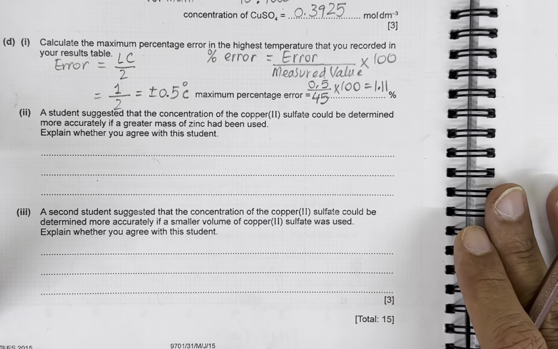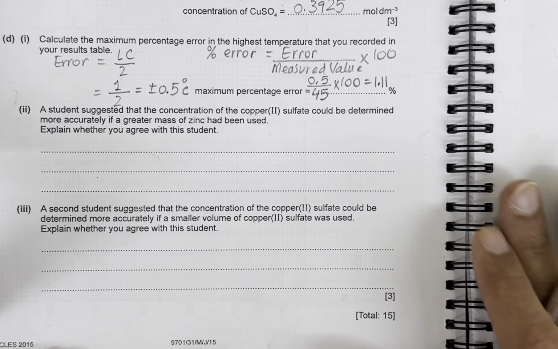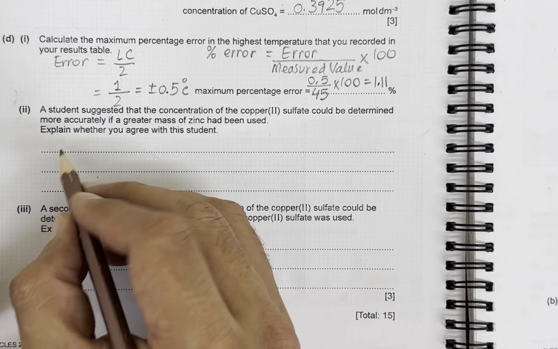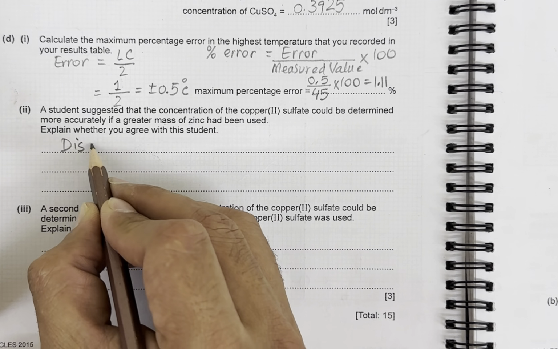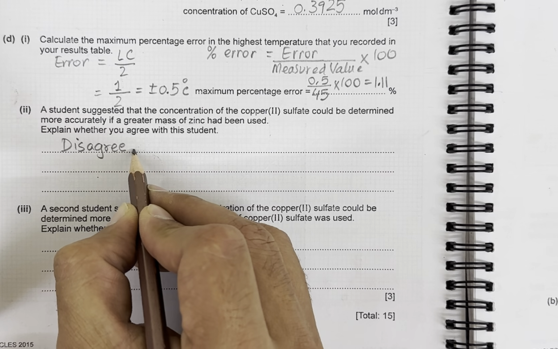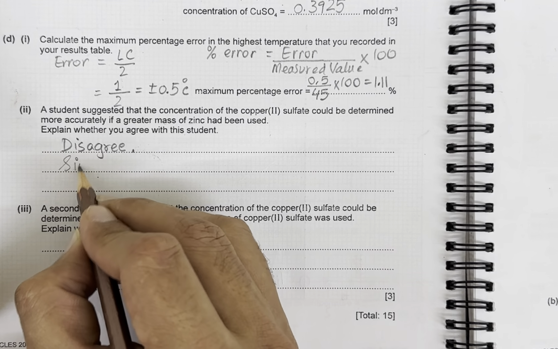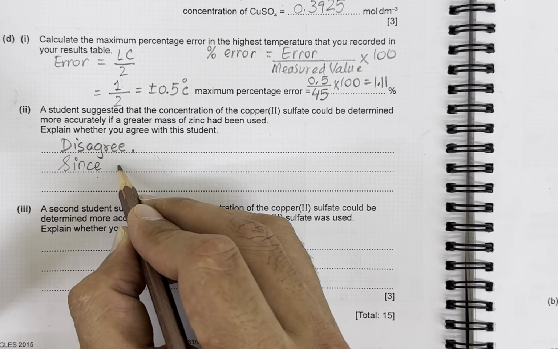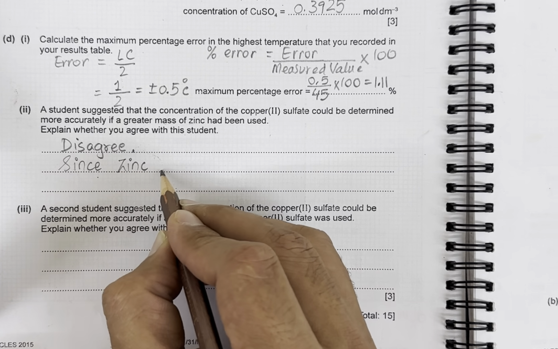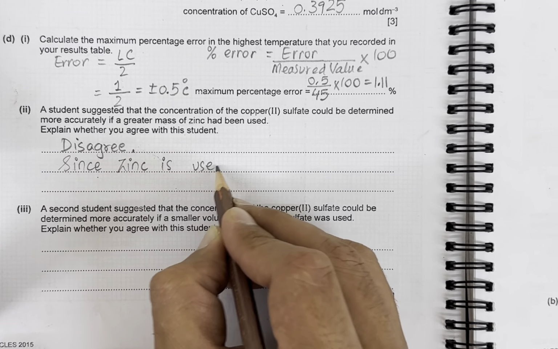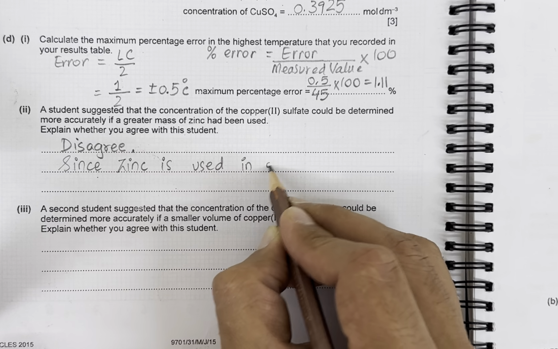It doesn't really change the accuracy of the experiment. So we disagree with the student. And the reason why we disagree is since zinc is used in excess.